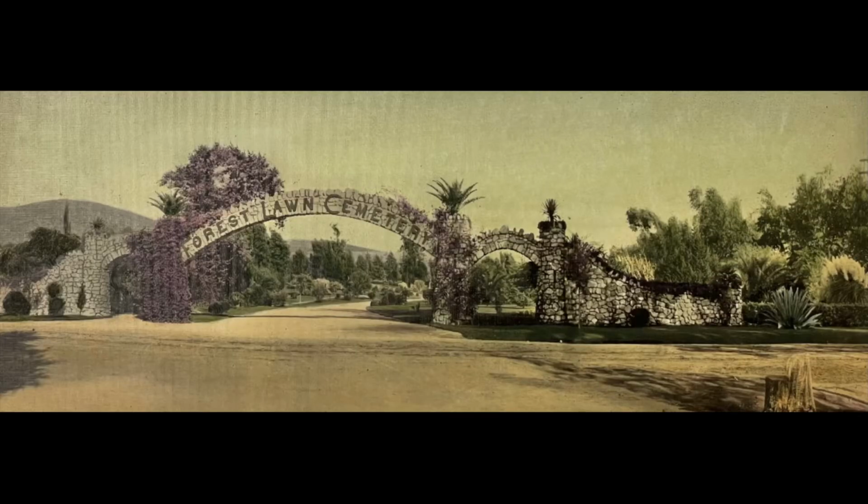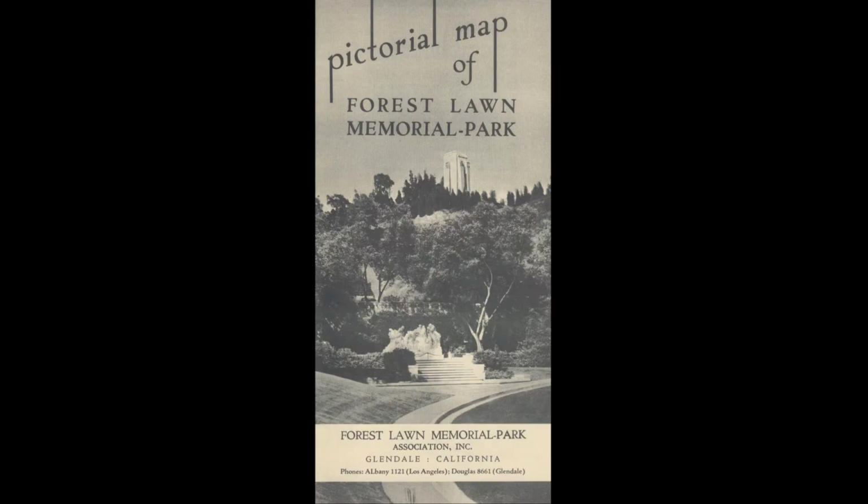Forest Lawn has over a century-long history, and many aspects of the memorial park have changed drastically over the years. One of the biggest changes is actually seen in the Forest Lawn maps. The maps had to accurately document the buildings, monuments, and sculptures that were being erected at Forest Lawn.